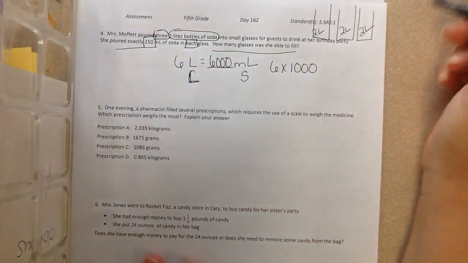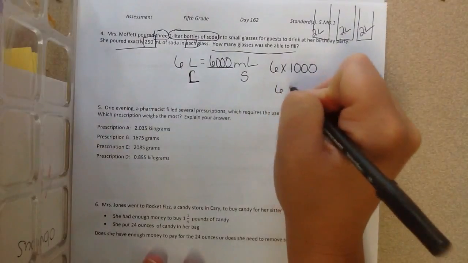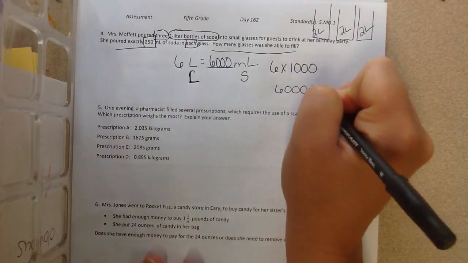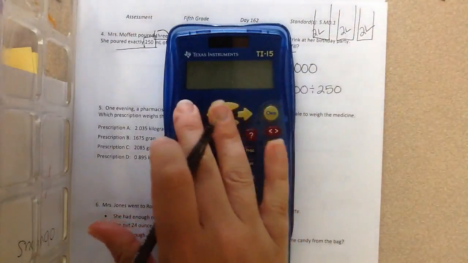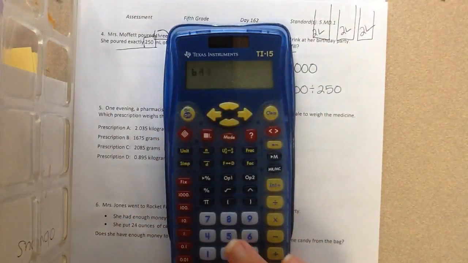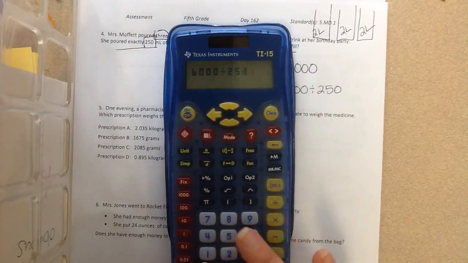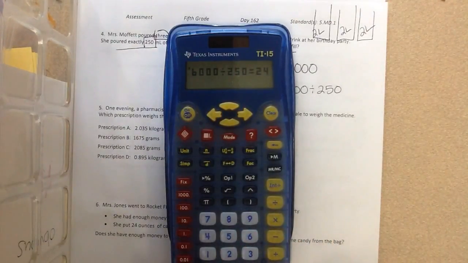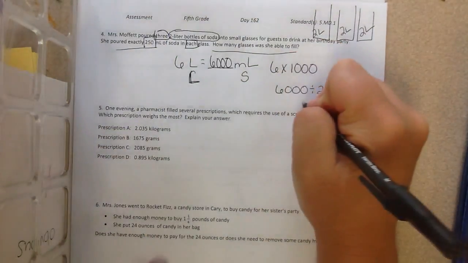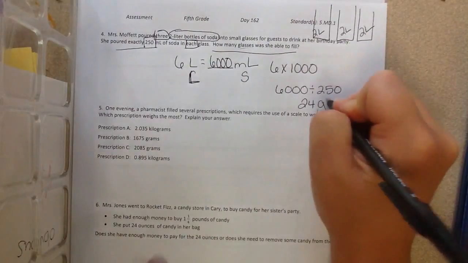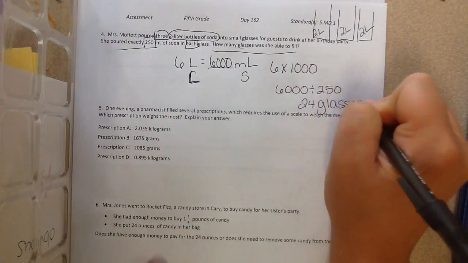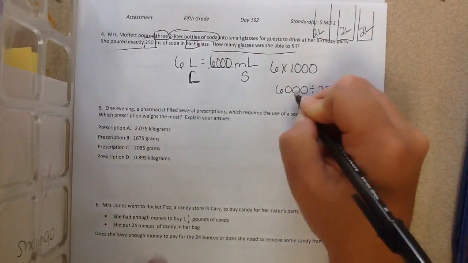But she's pouring this into each glass. How many glasses could she fill? So I need to then split this up, divide it by 250. Since I'm able to use my calculator, I'm going to divide 6,000 milliliters, splitting them up, because into each glass she's going to pour 250. I get 24 what? Glasses. How many glasses? 24 glasses. So this number, 250, goes into 6,000 24 times.